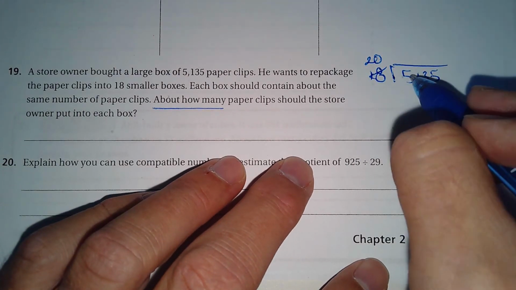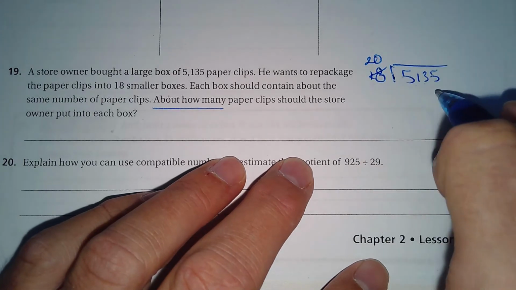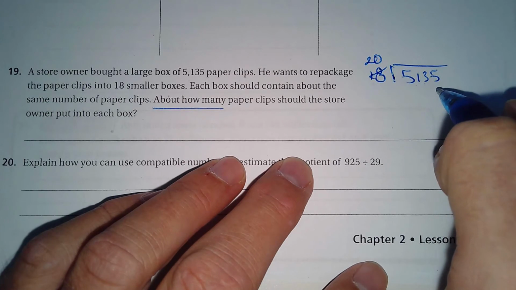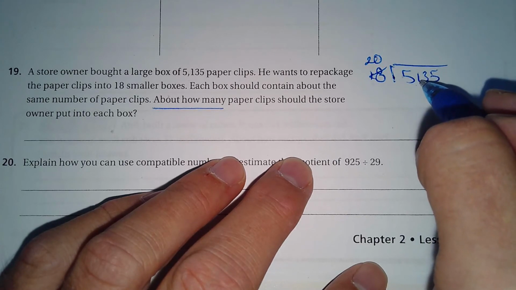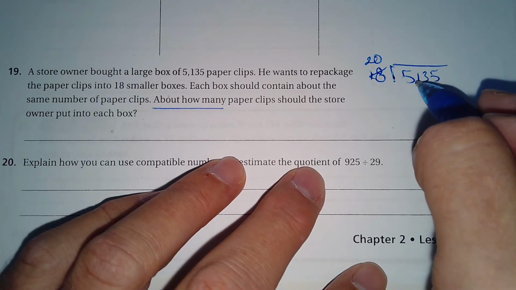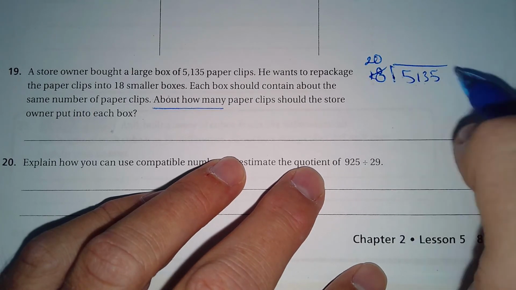Let's see here. What's 5,135 close to that 20 would go into evenly?